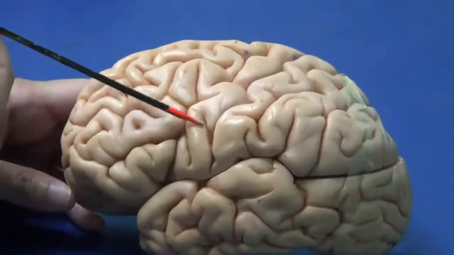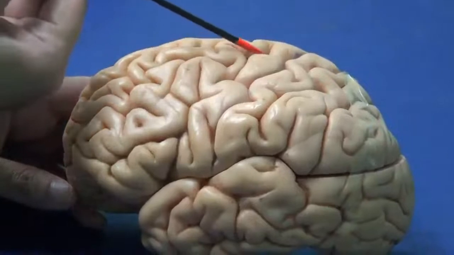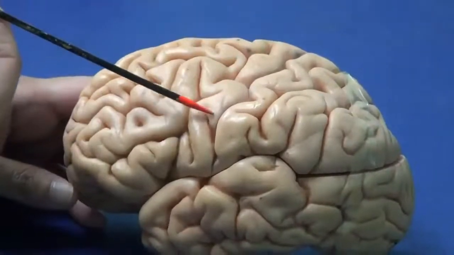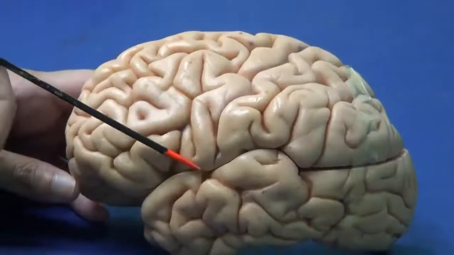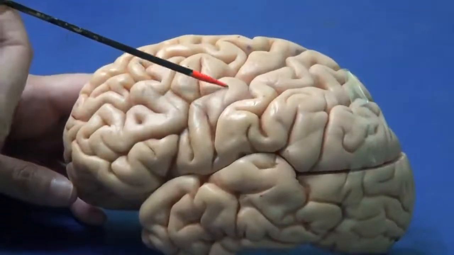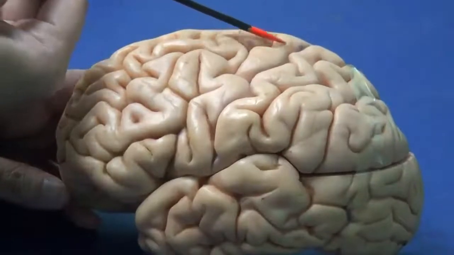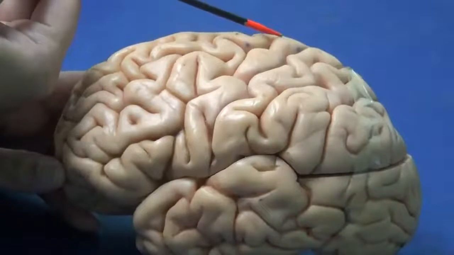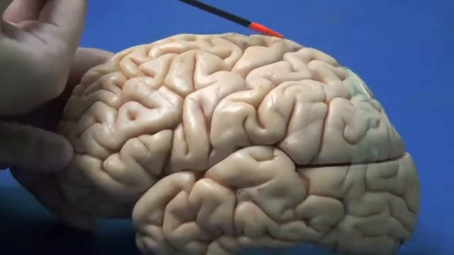Anterior to that is the precentral gyrus. The posterior part of the precentral gyrus is where you'll find the primary motor cortex. It corresponds to Brodmann's area 4.